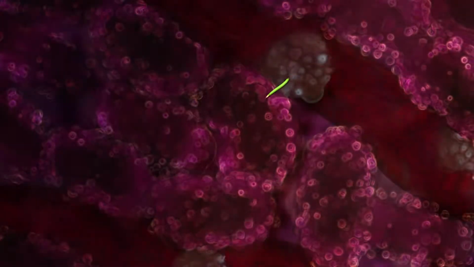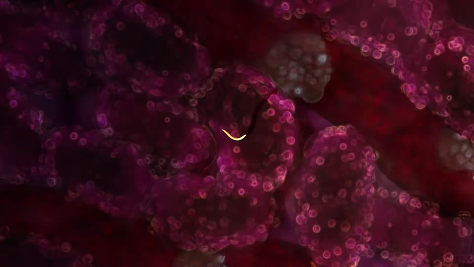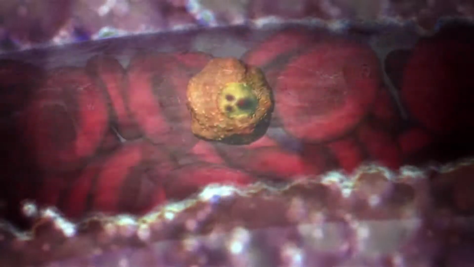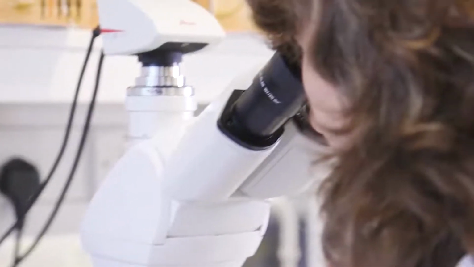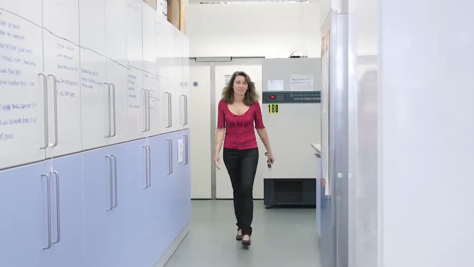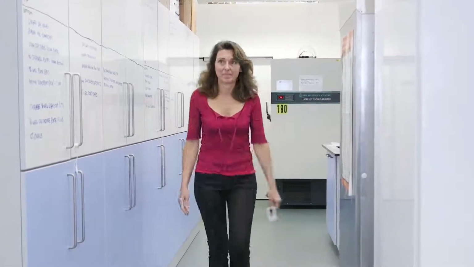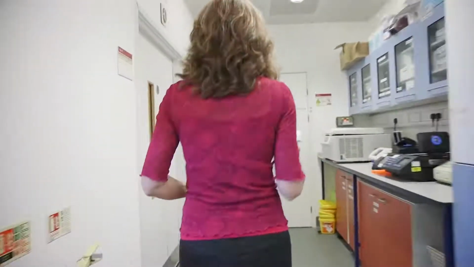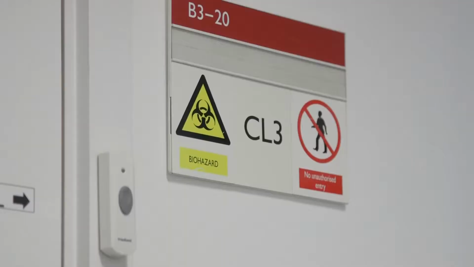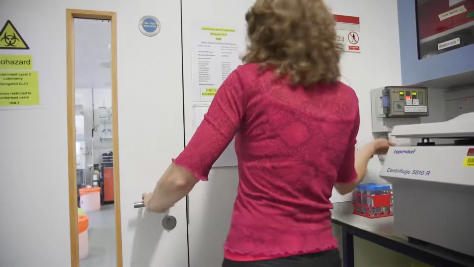The malaria parasite has a complex life cycle and in the human host goes through several stages. In the lab, I concentrate on the blood life cycle. Malaria parasites are infectious organisms, so in order to work with them, we need a special lab. These are CL3 or Containment Level 3 laboratories.